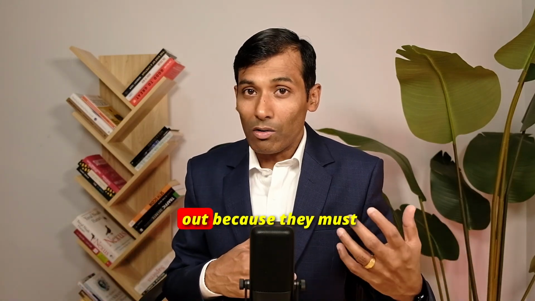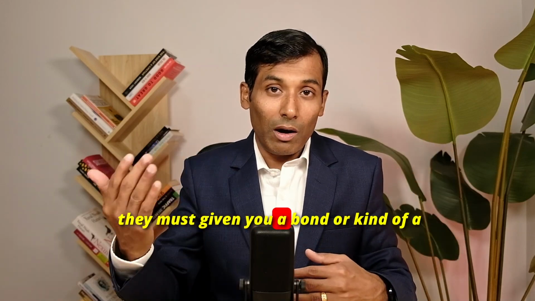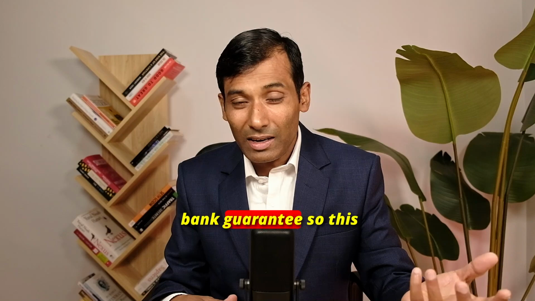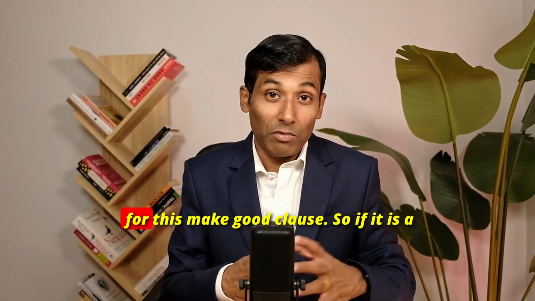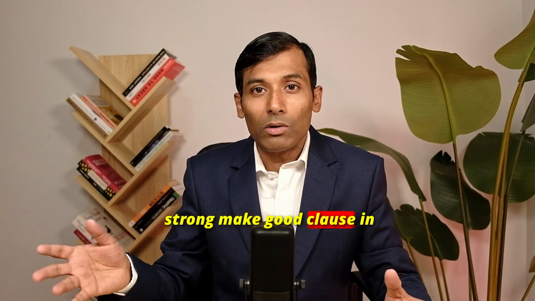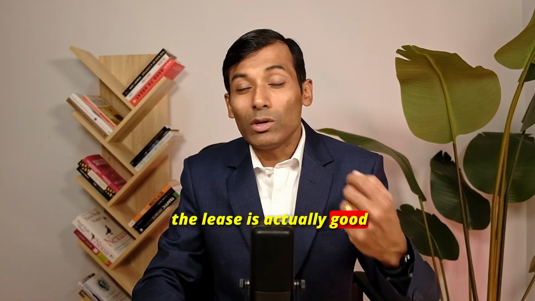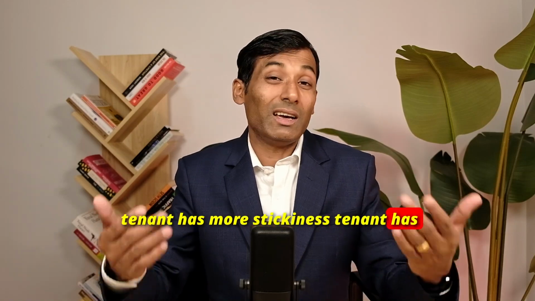They can't just move out, because they must have given you a guarantee. They must have given you a bond or a kind of bank guarantee. So this guarantee will then be used for this make good clause. So if it is a strong make good clause in the lease, it's actually good from the landlord's point of view, and the tenant has more stickiness. Tenant has more skin in the game.